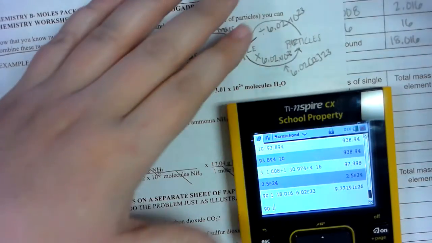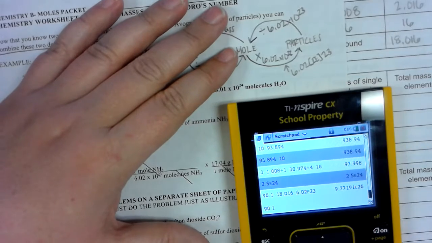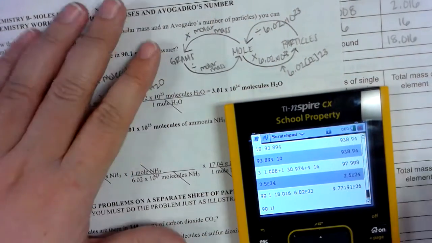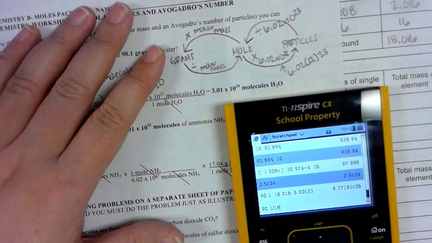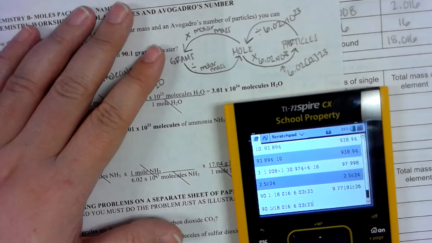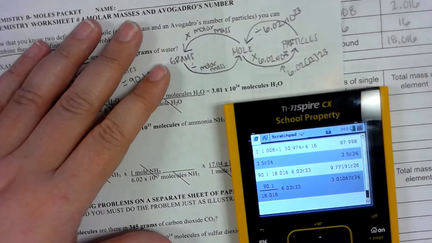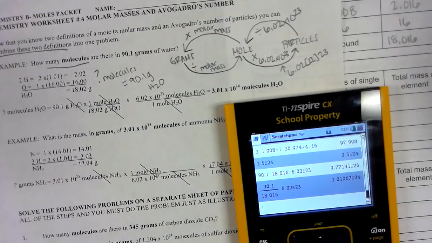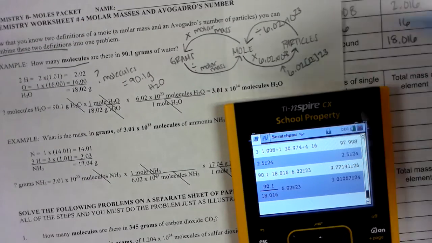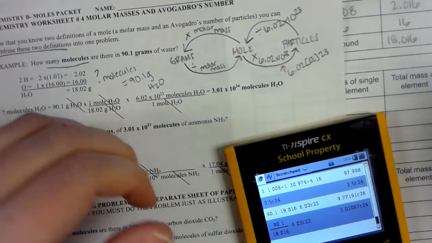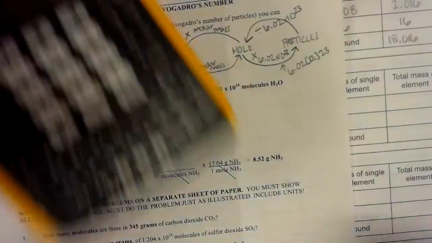Okay. Teacher makes mistakes. 90.1 divide by, because there's a division there, 18.016 times 6.02. 6.02, hit the double E button once, 23. Enter. There we go. We want 3.01 times 10 to the 24th. That makes much more sense. Okay, and so that's what they got. That's what we got, and that's what they got. Okay, so that's example 1. Sorry for the mess ups.